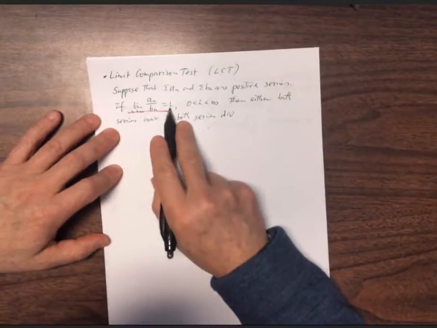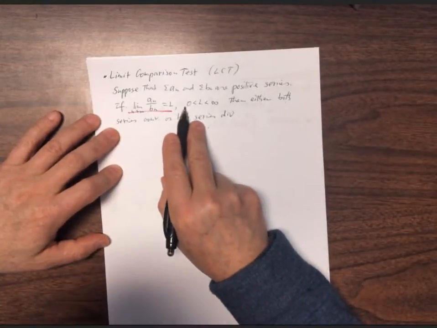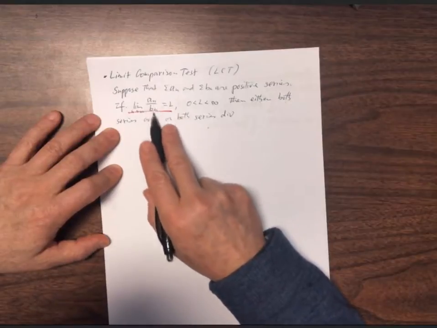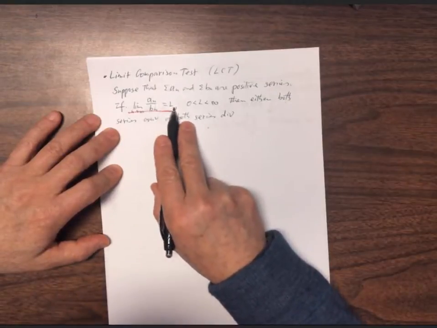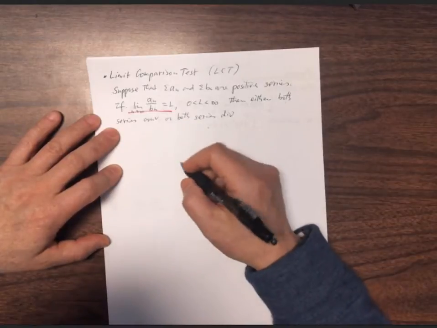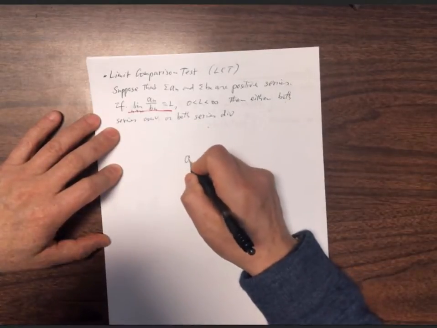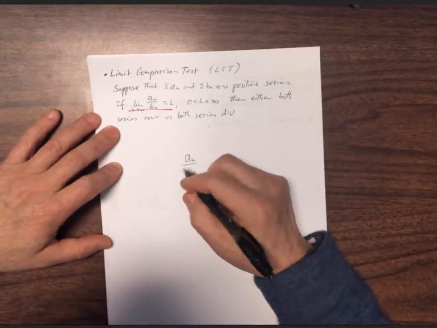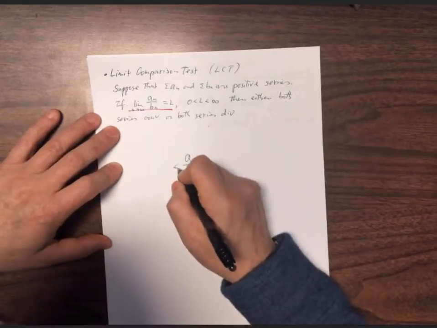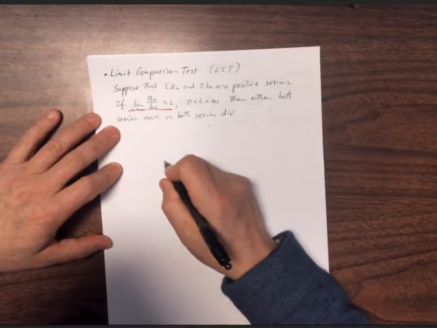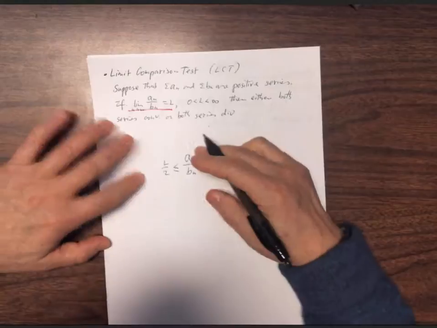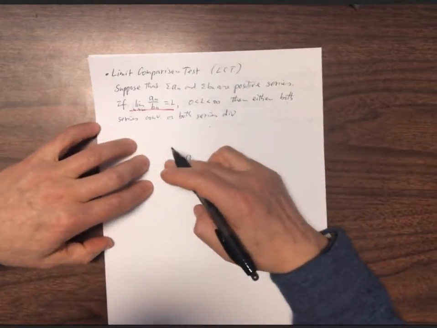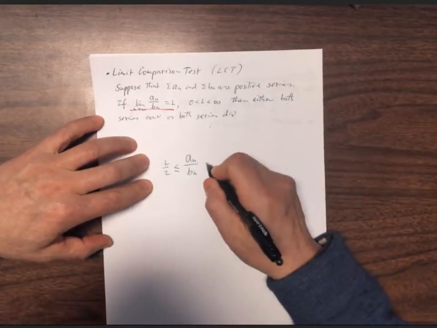So anyway, suppose the limit is L, some positive number. Therefore, when n is large, this fraction is very close to L. Then we can definitely conclude that when n is very large, this fraction is going to be more than L over 2, because it's going to be really around L. So of course it's greater than L over 2, and then less than 2L.